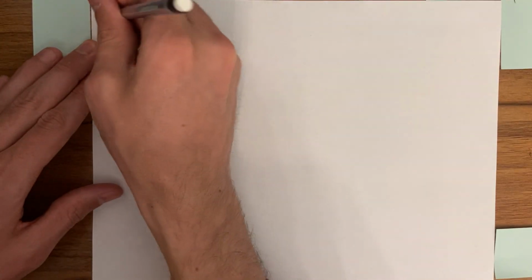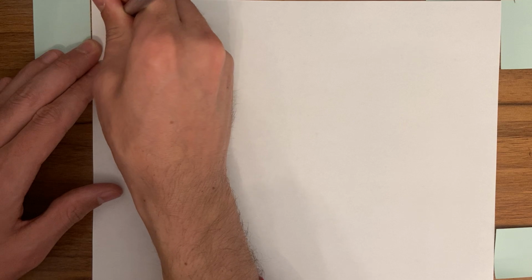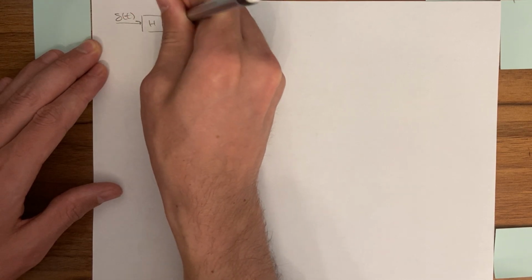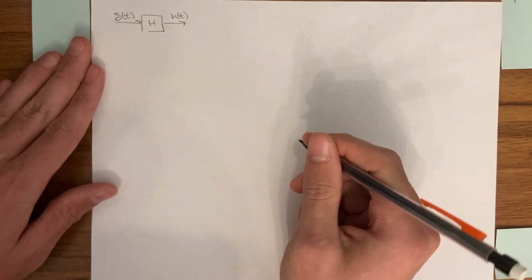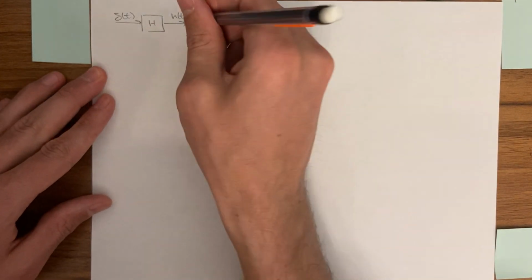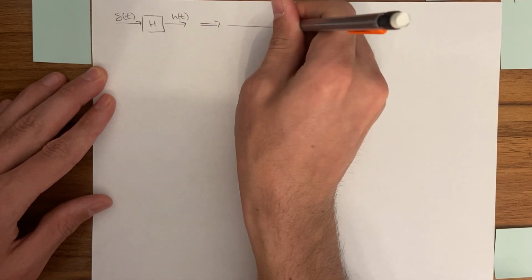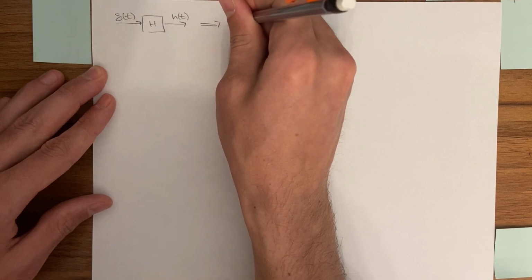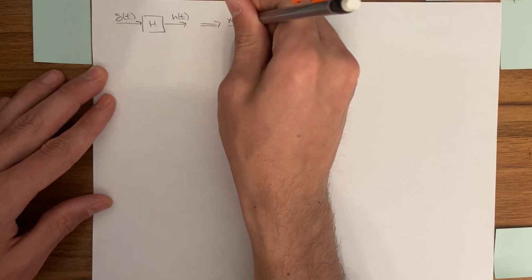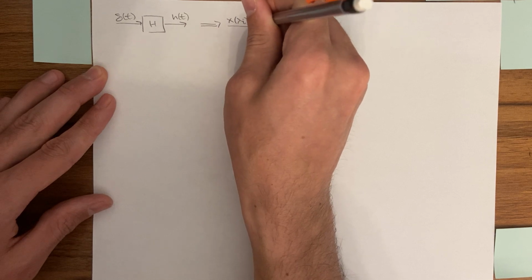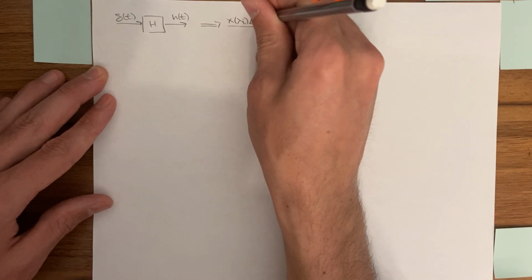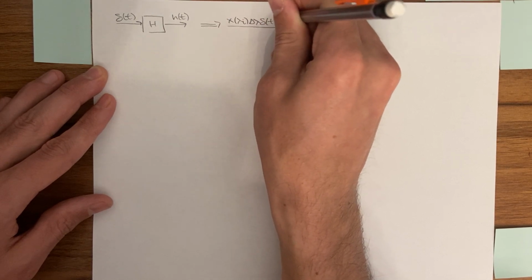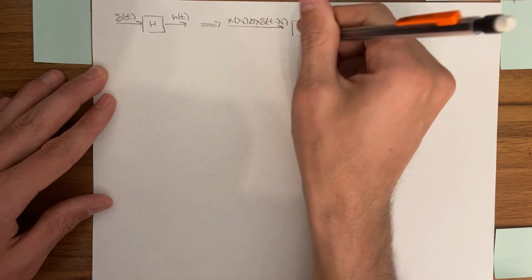Okay, so remember earlier we said that if you have a delta function that goes into our system H, on the output what we end up with is just h of t, and that again is the impulse response. Now suppose we have a delta function that's scaled by x of lambda i times delta lambda, times delta of t minus lambda i, and this goes into our system.